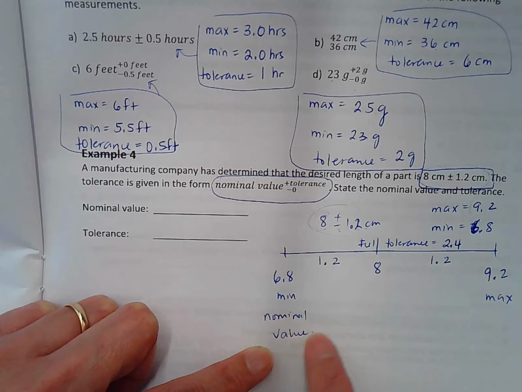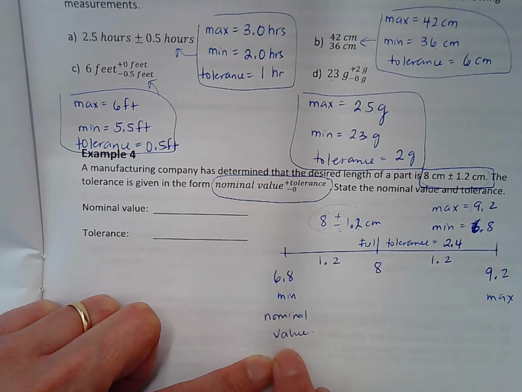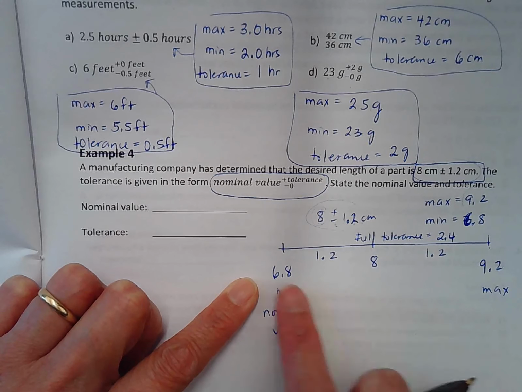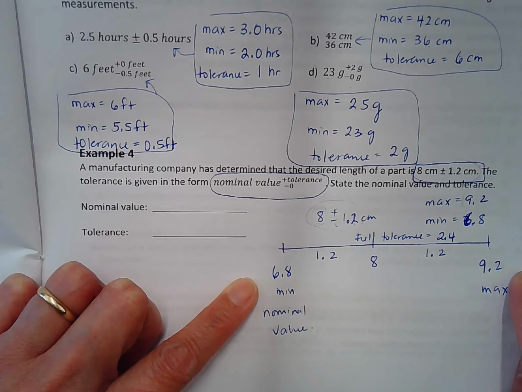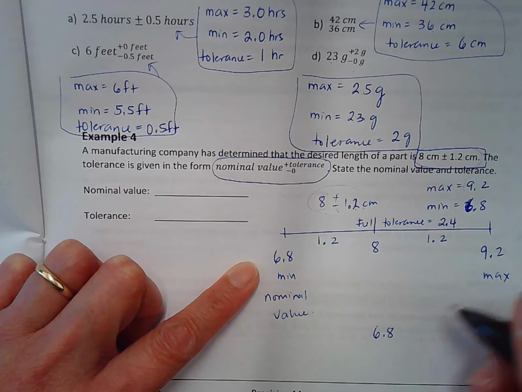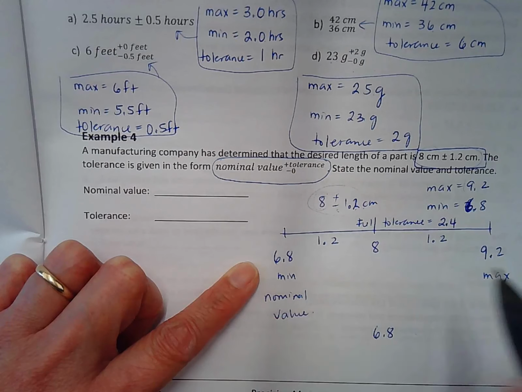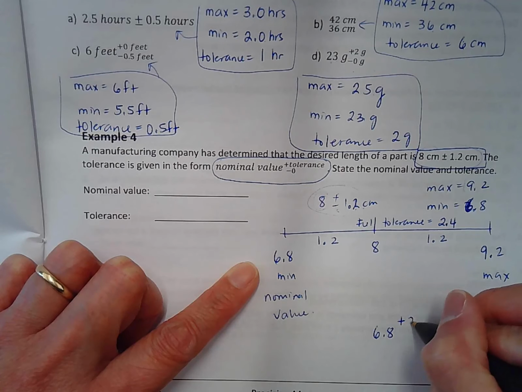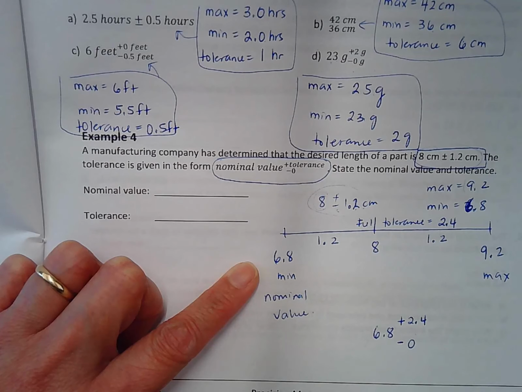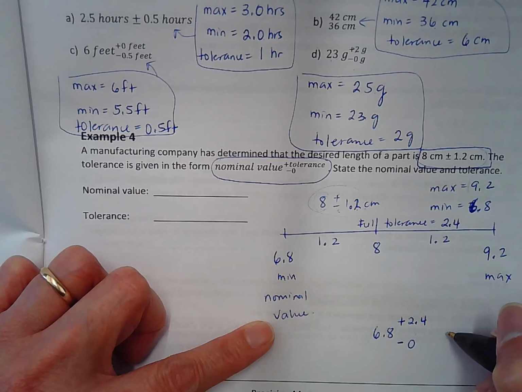We've adjusted the target value to be 6.8. So the nominal value is 6.8 plus full tolerance, so plus 2.4 minus 0, centimeters.